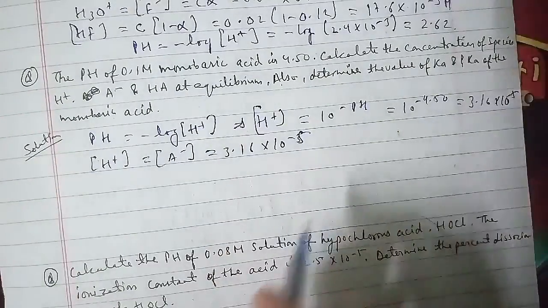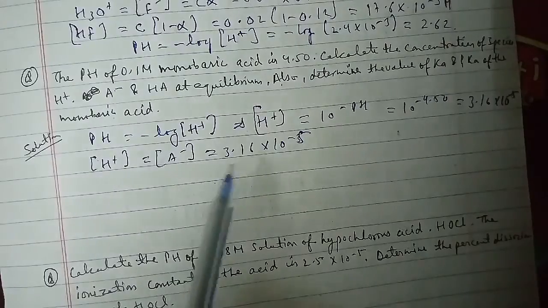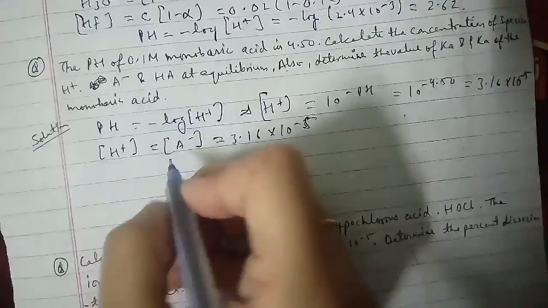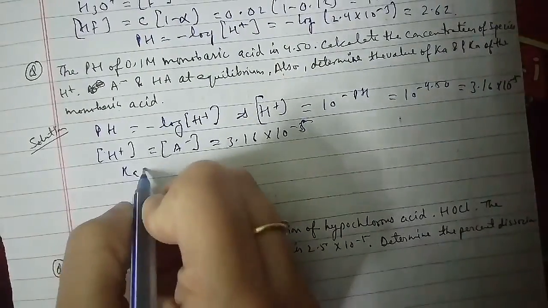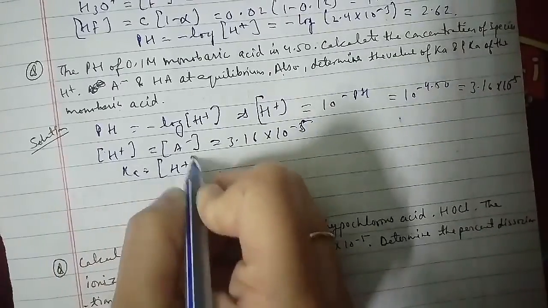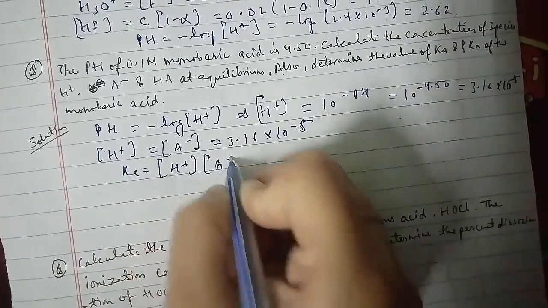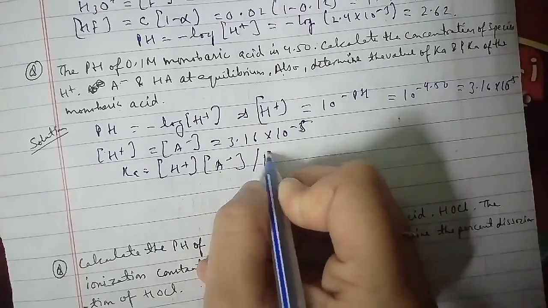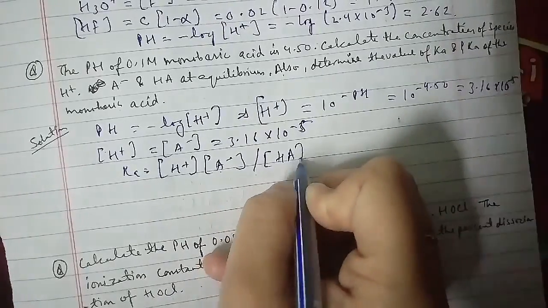Now we'll go ahead with another one. As you can see in the question, we have to calculate the pH of 0.08 molar solution of hypochlorous acid, that is HOCl.